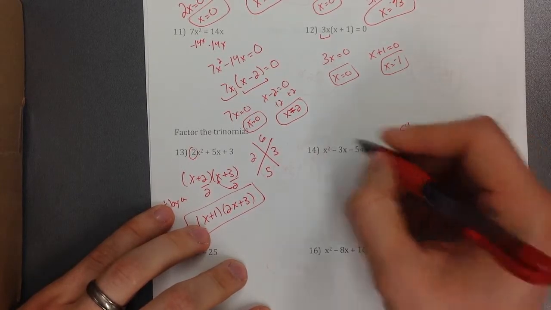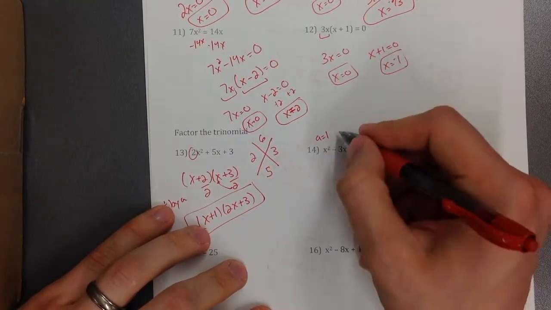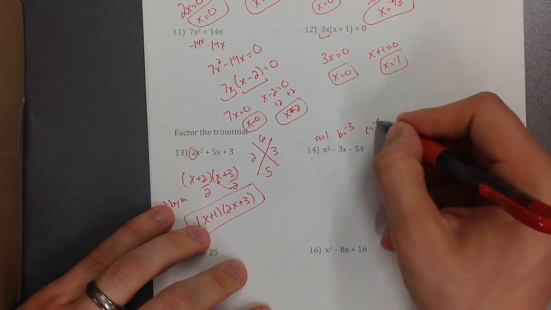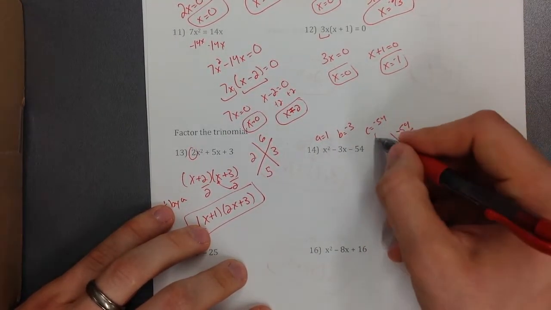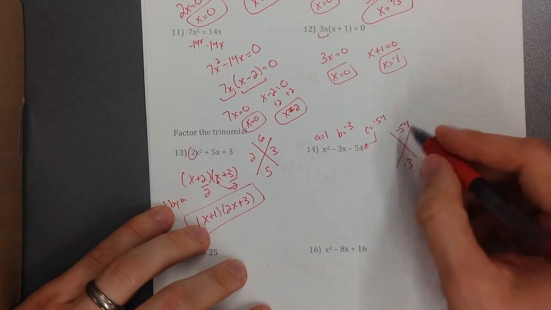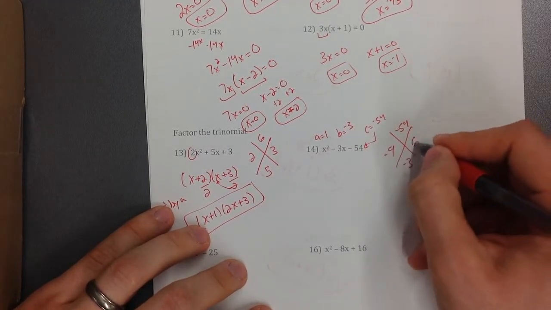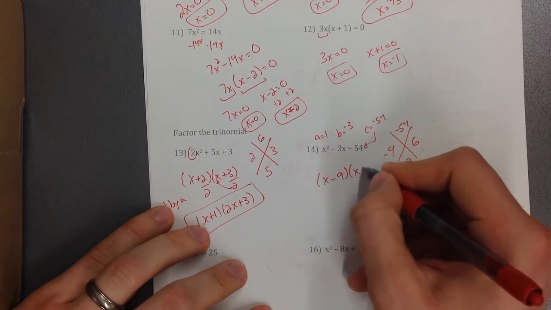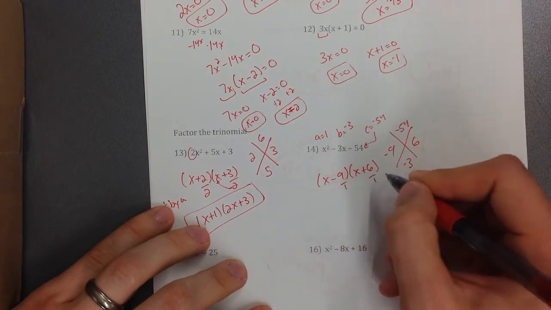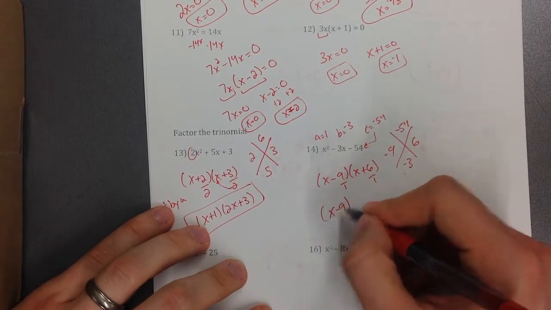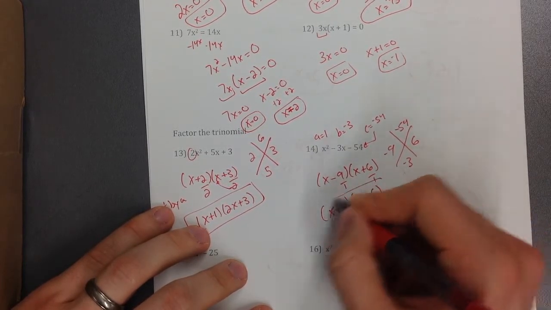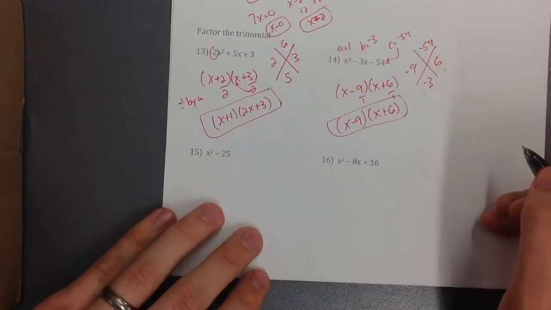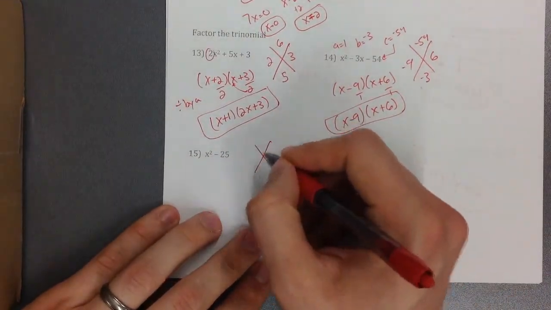b is negative 3. Remember, a is the coefficient of x squared, b is the coefficient of x, and c is just your constant value, whatever that constant value happens to be. So 54, negative 3. How about negative 9 and positive 6? That'll work. So I'll get x minus 9, x plus 6, divide by our a. Again, this is not going to do anything because we're dividing by 1, but it's good practice to always divide by a so that you're in the habit, and when you do need to, you'll execute that properly.